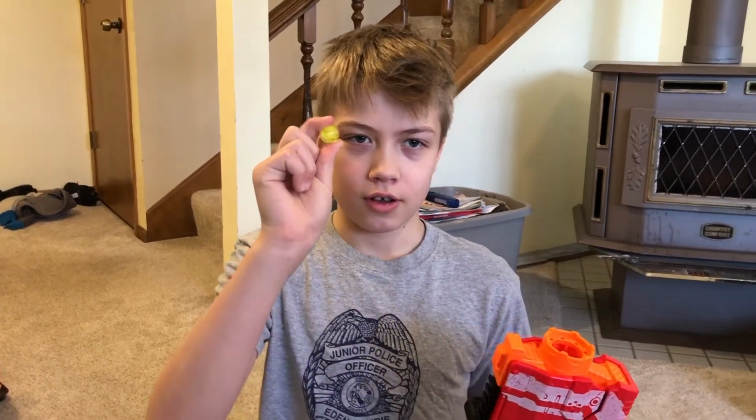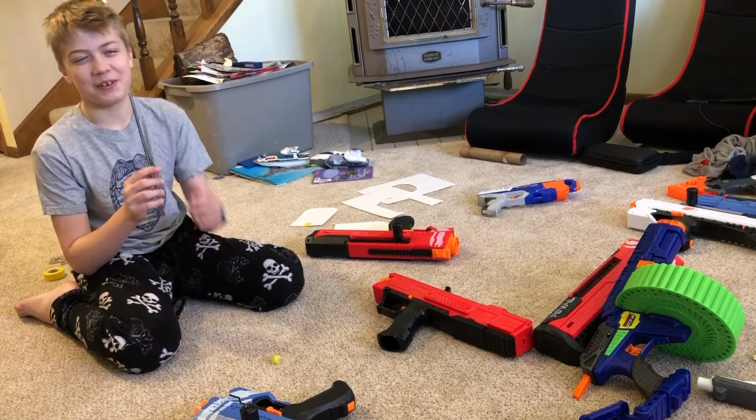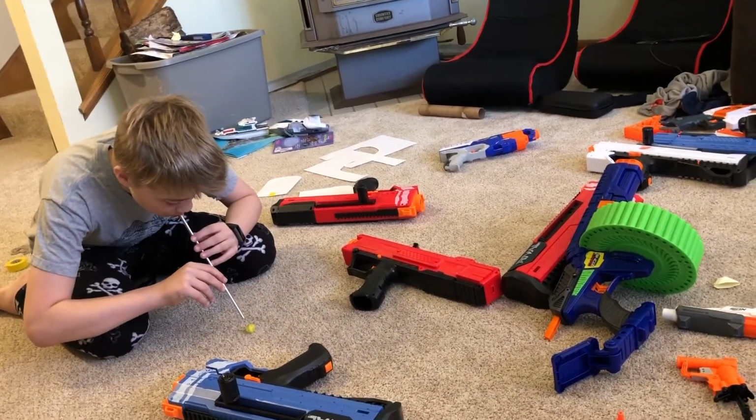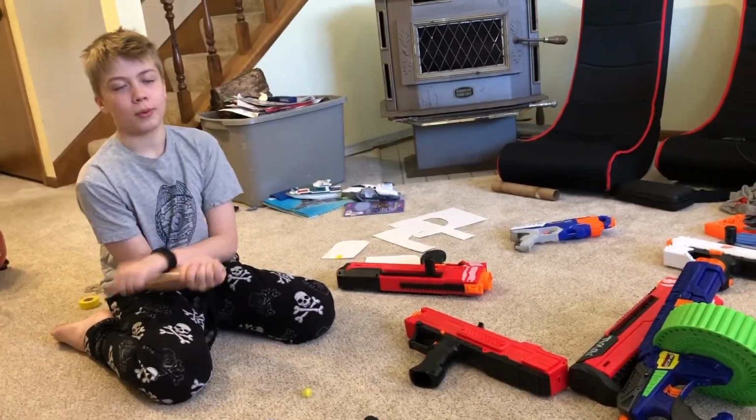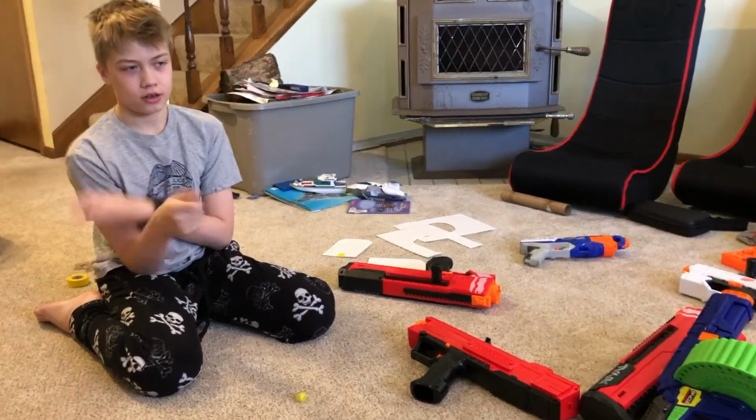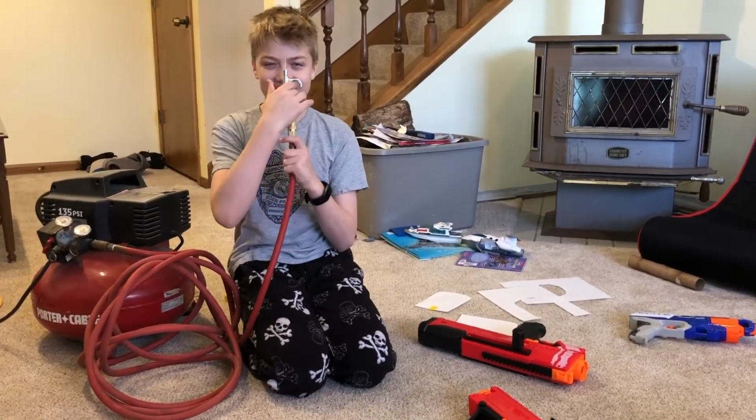For my wind-powered maze, I used Nerf guns to line it and then a marble to blow it through. I'm going to try to use a straw for wind power. Doesn't move the marble and it makes me lightheaded. I think I found something more powerful.